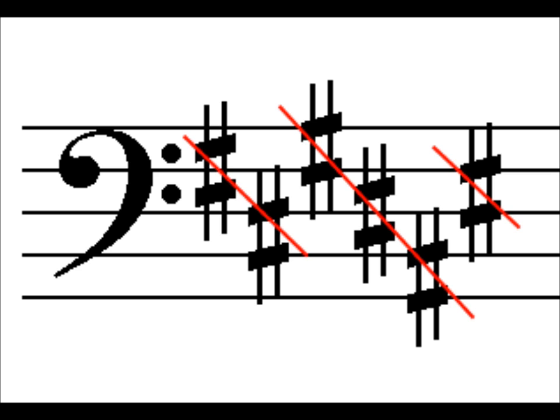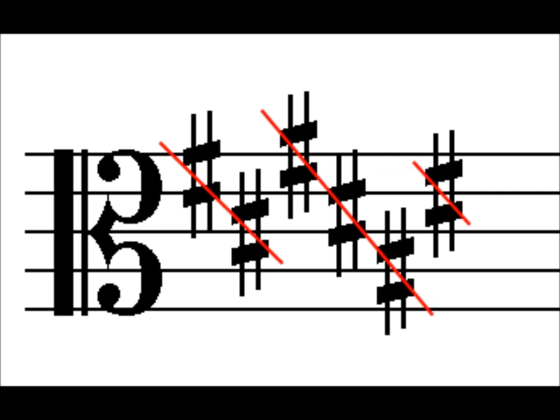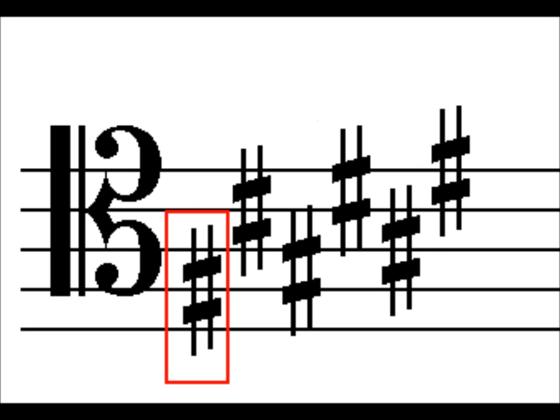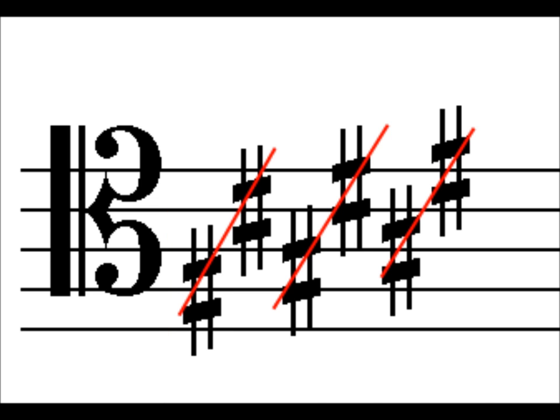You get exactly the same pattern in the bass clef and also in the alto clef, but watch out because the tenor clef is an exception. Unlike all the other sharp keys, in the tenor clef the first F sharp is the lowest possible one on the stave, and then the pattern of sharps is pairs that are rising, 3 diagonal rising pairs.